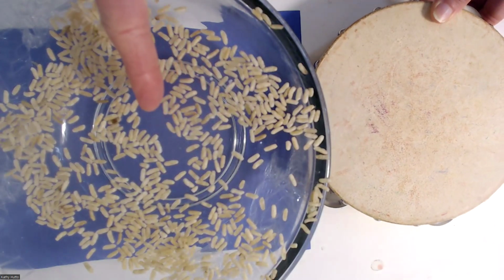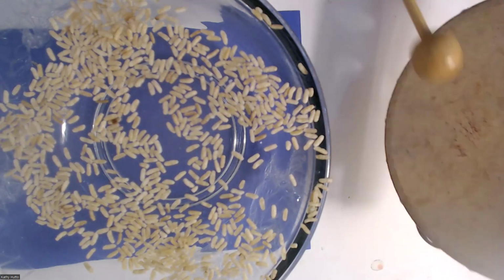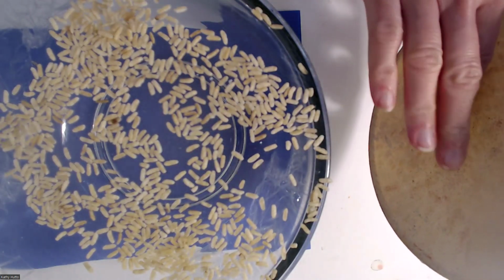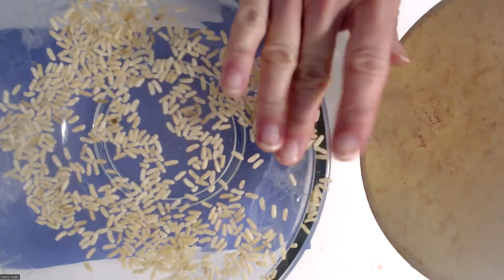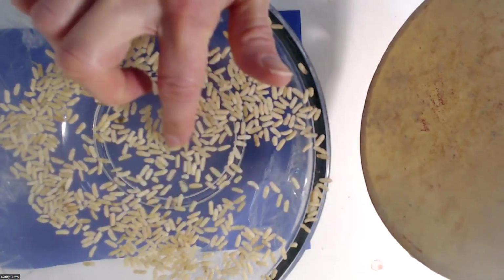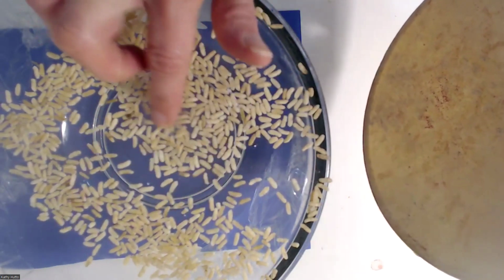I didn't touch the rice. I didn't touch the bowl. I was playing the drum over here. Well, when we make noise, sound waves travel through the air. The sound waves traveled across the plastic and made it vibrate. That made the rice move.